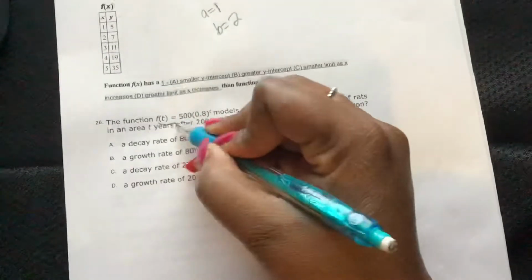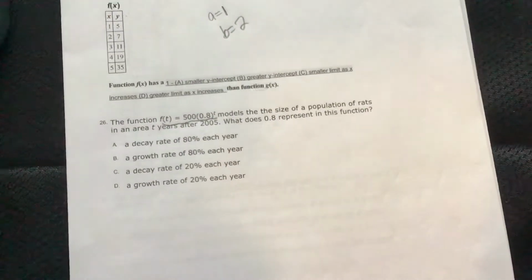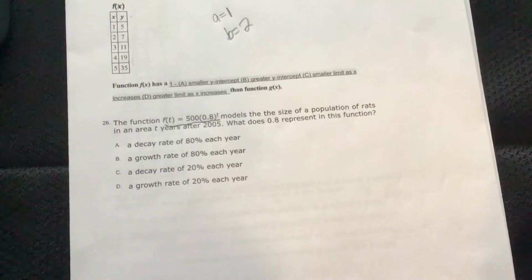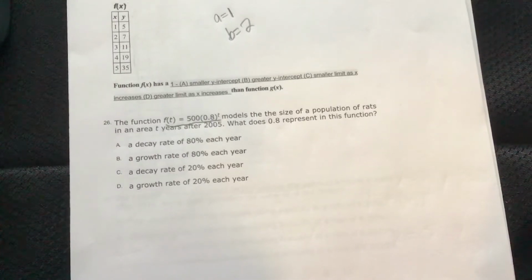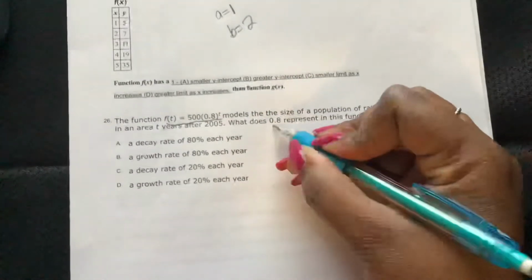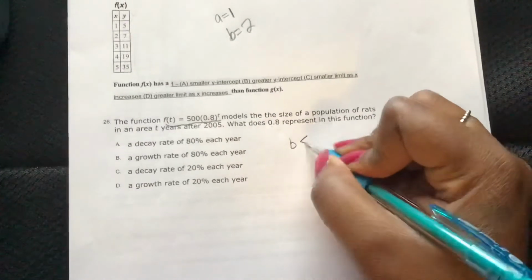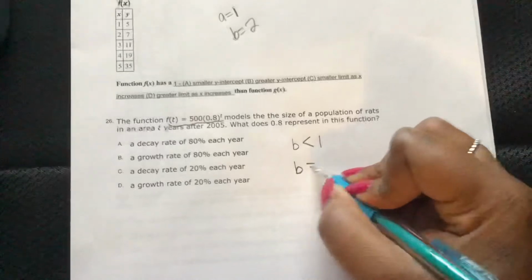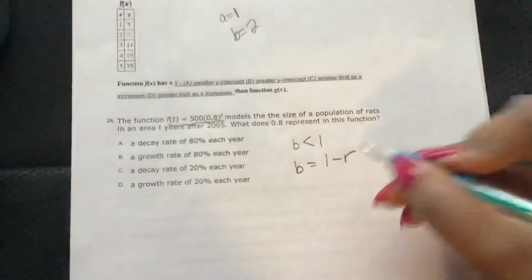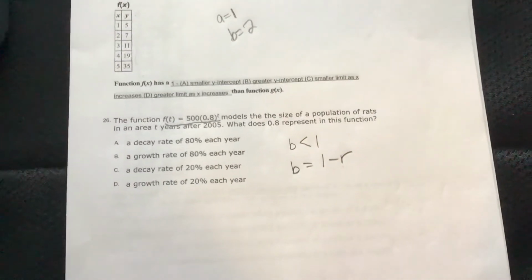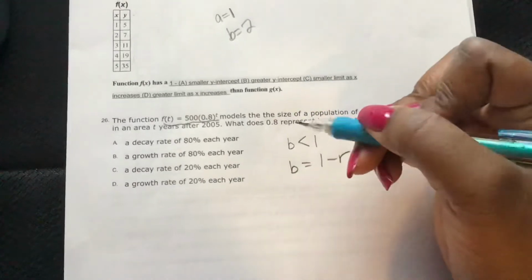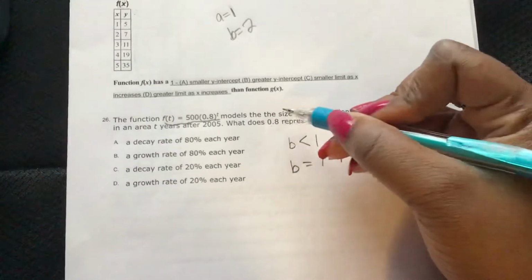Number 26, they give you an equation, okay? And you have to figure out what does this right here mean? Remember, this is my common ratio. b is less than 1, so the equation that you use is this to figure out what your percent is, okay? But this is my common ratio. This is my growth factor.